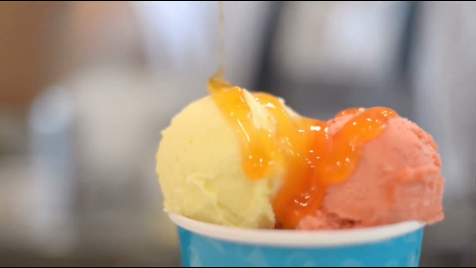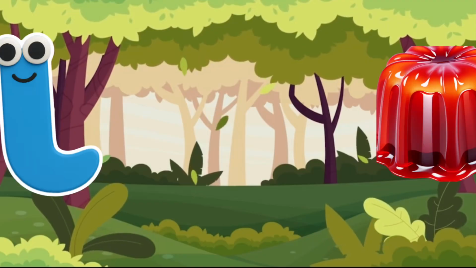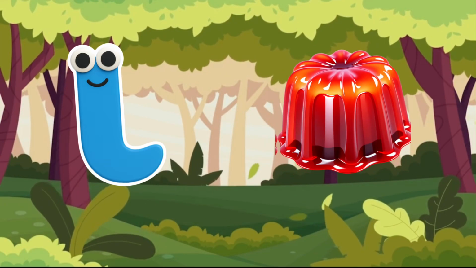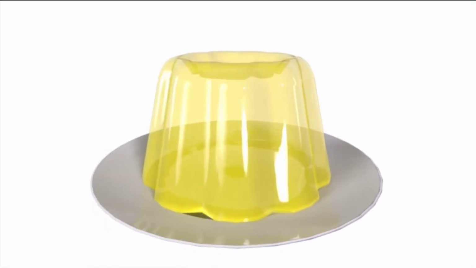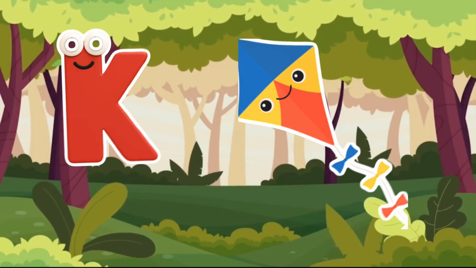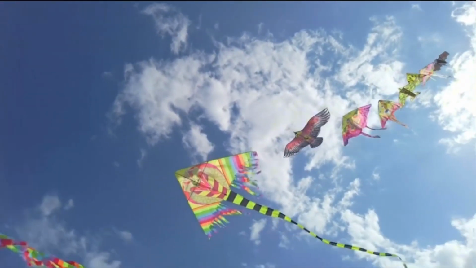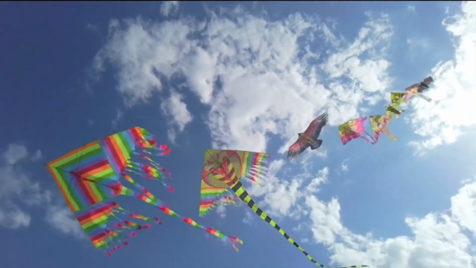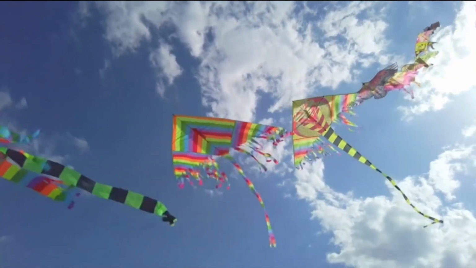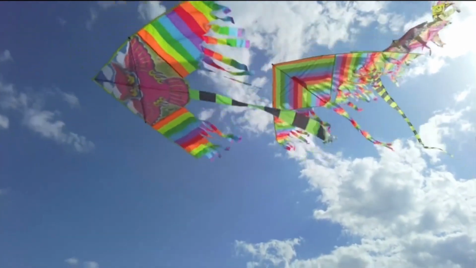Ice cream, cold ice cream. J is for jelly, slicing ice cream, ice cream, cold ice cream. K is for tie-dye, slicing ice cream, cold ice cream.